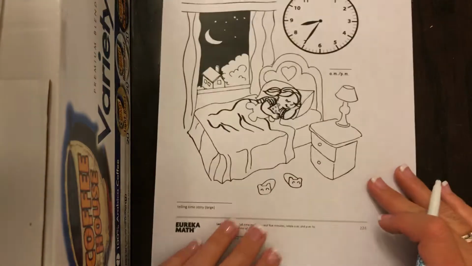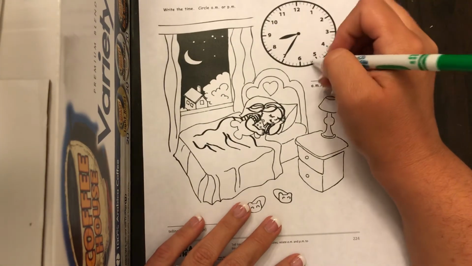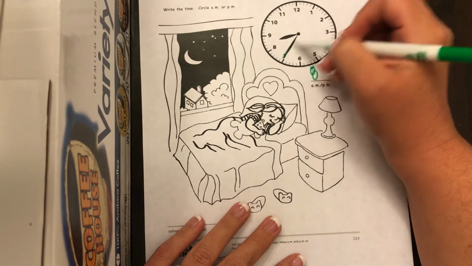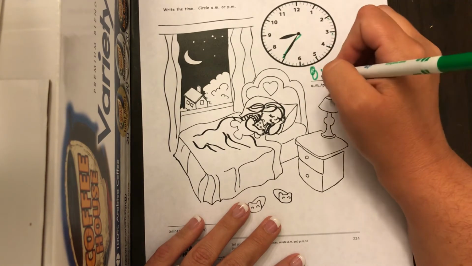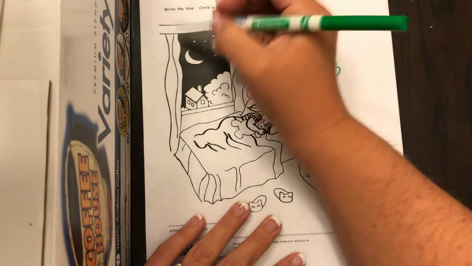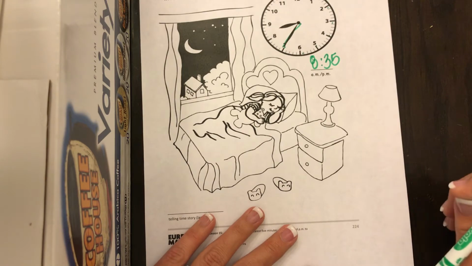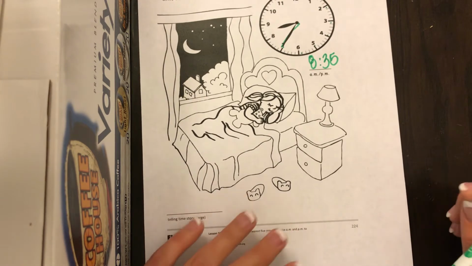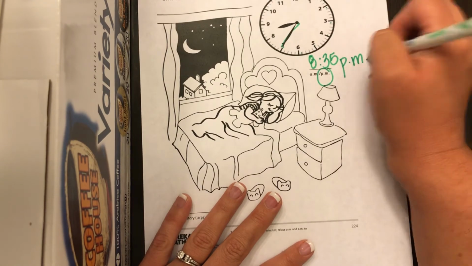And our last one here is the hour hand just past the 8. The minute hand is on the 7, so that's 5, 10, 15, 20, 25, 30, 35. And she has gone to sleep. The moon is out. It's dark. Do you go to sleep in the morning, afternoon, or evening? You go in the evening to go to sleep. So it's 8:35 p.m.